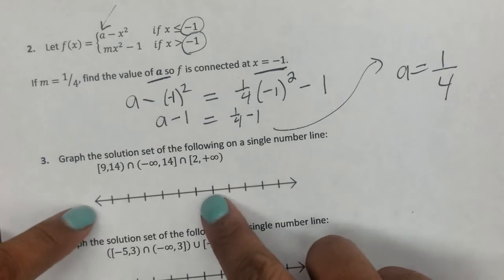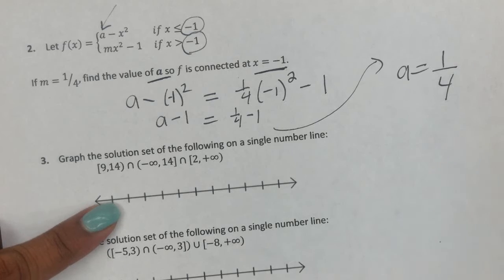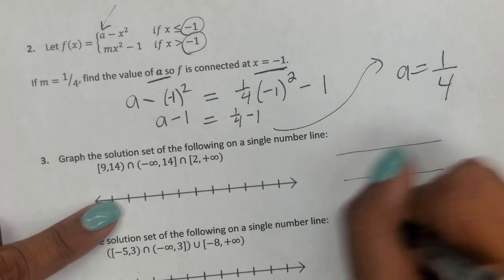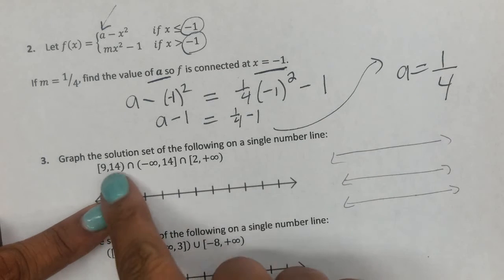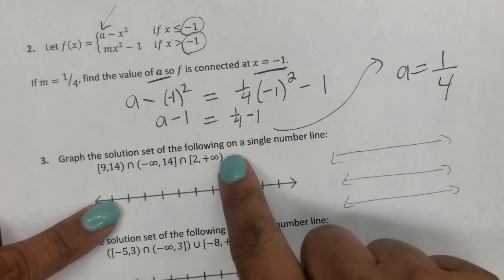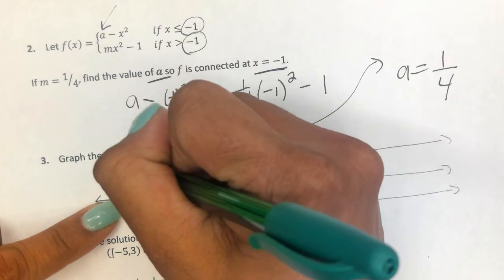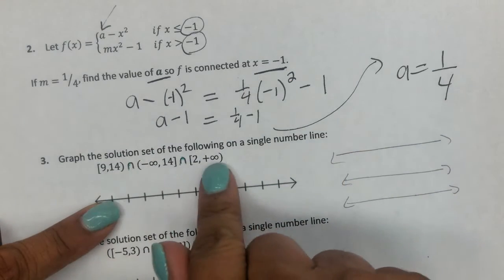I'm going to do 3 and 4 because I was trying to do this as the bell was going to ring. I recommend for number 3, making 3 separate number lines. And why 3 separate number lines? Because there are 3 intervals that they want me to work with. And let's make note that they want us to find the intersection of all of these. It's where the 3 of them overlap.